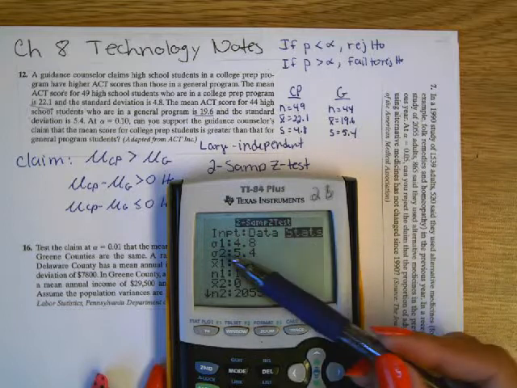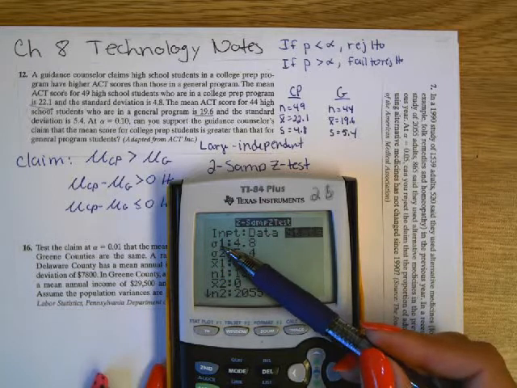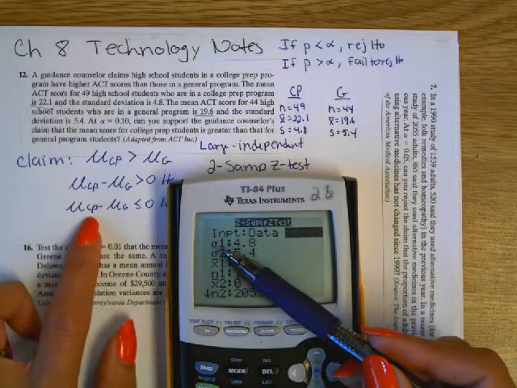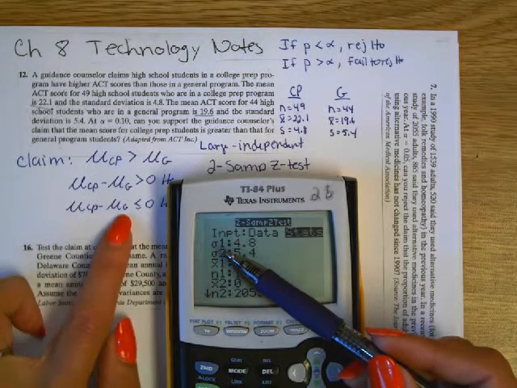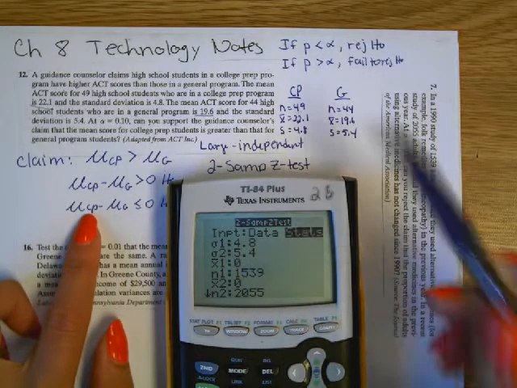Okay, so the first thing it wants are standard deviations. We don't have the population ones, but we have the sample ones. And what they're considering 1 is what we wrote first here. So because we wrote college prep minus general, the college prep is going to be considered sample 1, the general is going to be considered sample 2. So everything with a 1 is coming from the college prep.